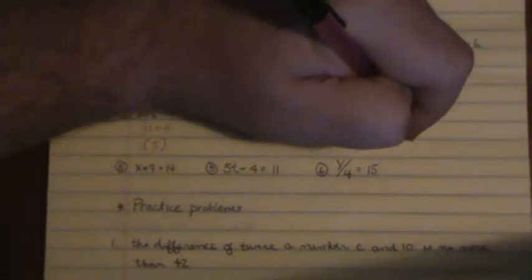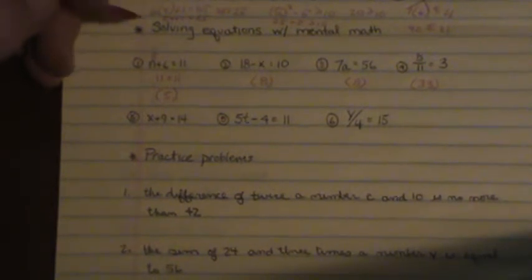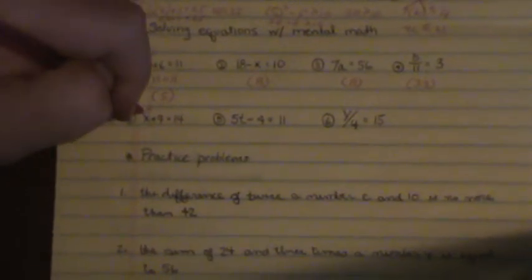Number 4, b over 11 is equal to 3. What number can be divided by 11 to equal 3? Well, we know 11's multiples are 11, 22, 33. 33 divided by 11 is 3, so my answer for this one would be 33. Moving on, what plus 9 is 14? Well, I know 6 plus 9 is 15, so I'm going to say 5 plus 9. 14 is equal to 14, so my answer is going to be 5.